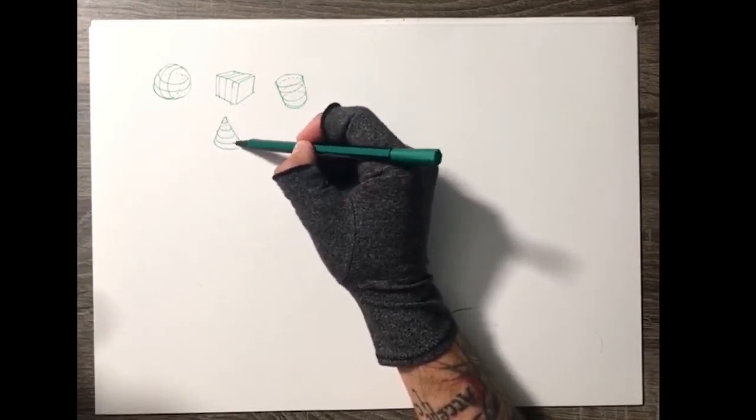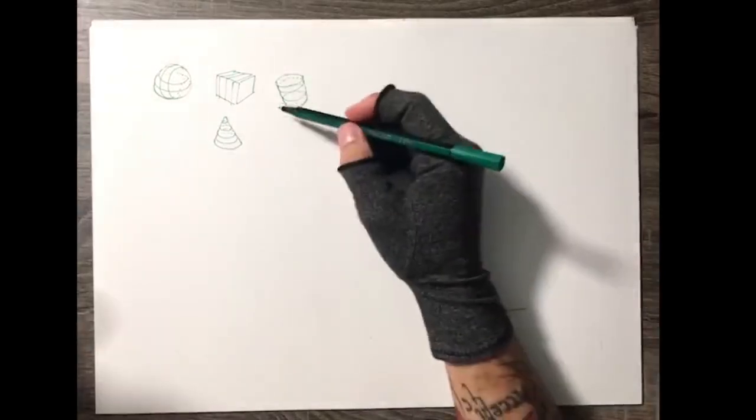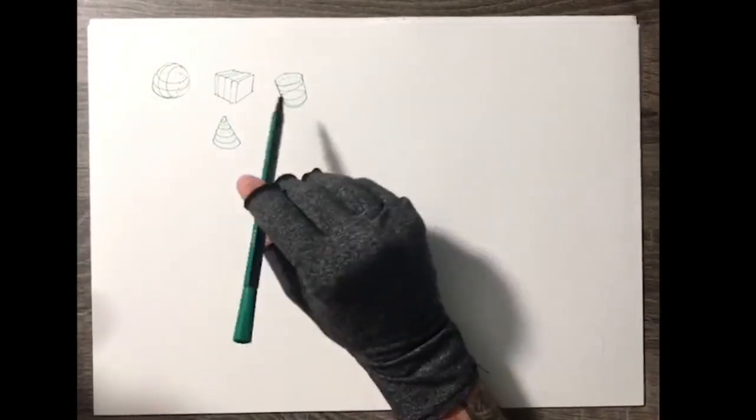All right. And now what you should think about in the beginning is how you can manipulate just these basic shapes.